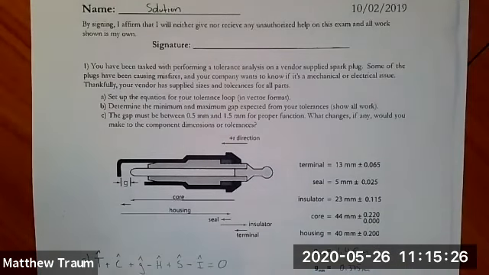So for those of you who have messed with internal combustion engines, or who have even taken thermo, this is a cool problem because if you remember, there's a bunch of power cycles, right? There's the Brayton cycle, the Stirling cycle, the Rankine cycle, the diesel cycle, the Otto cycle.